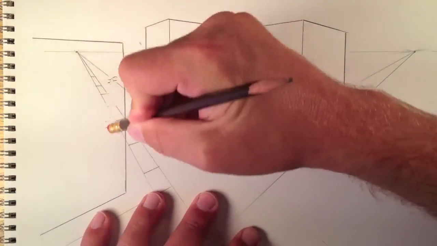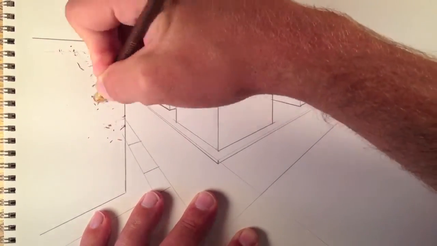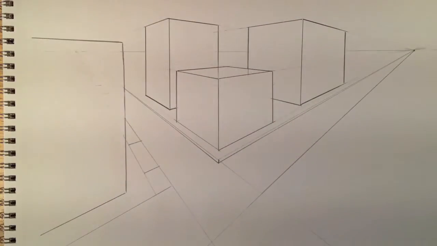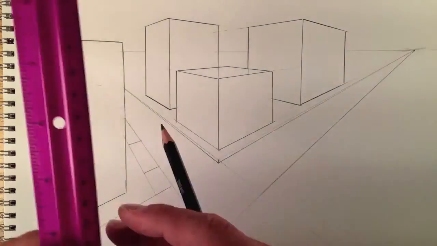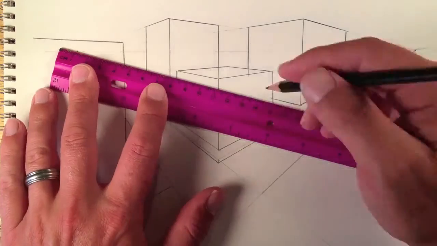This means we'll no longer see any of the lines inside of this form, so we can go ahead and erase them. Now, one of the objects I erased was the vanishing point. It's important to keep in mind where it is, so I'll return it.